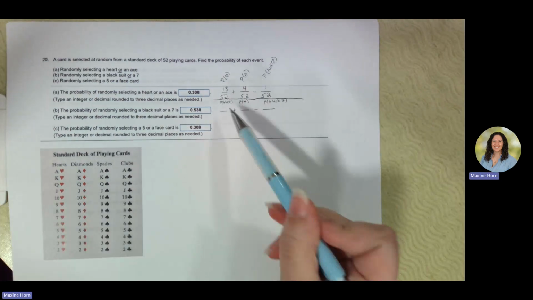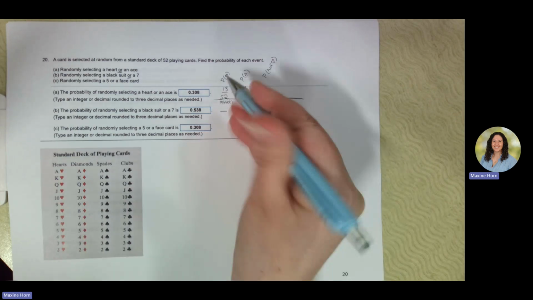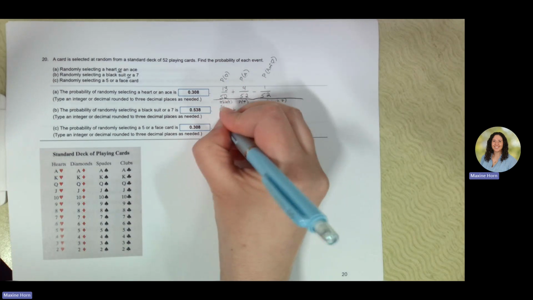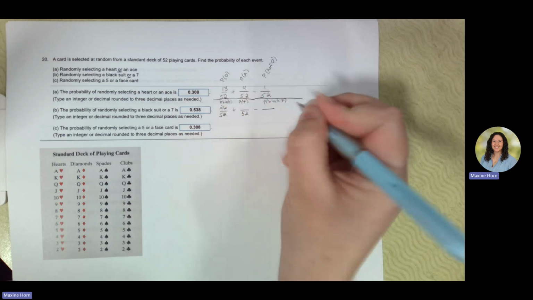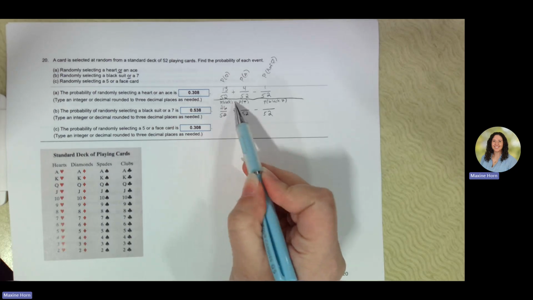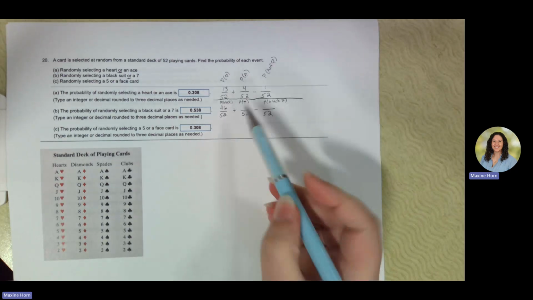All right, so the probability of a black card. Well, half the deck is black. So half of 52 is going to be 26. Again, 52 cards in a deck, that's our denominator for all of these. So 26 out of 52 is the probability that it's black.